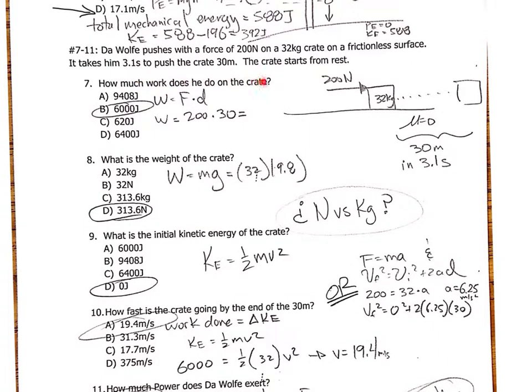7, how much work does he do on the crate? Work is just force times distance. So he's exerting a constant force through some distance. We multiply the two together, 6,000 joules. Okay, so that 6,000 joules is work that de Wolf does on the crate, which is going all into kinetic energy. None's being lost due to friction, and it's not moving up or down. So somewhere down here, we're going to use the fact that 6,000 joules of work was done, and that all went into kinetic energy. Let's see.